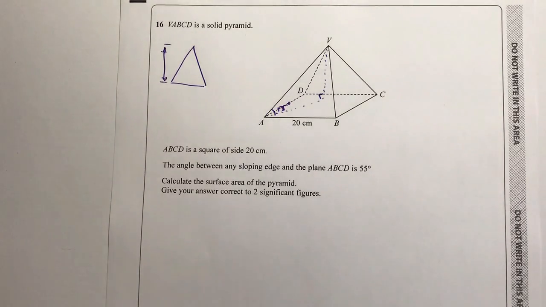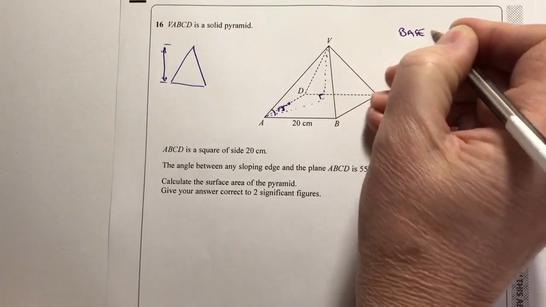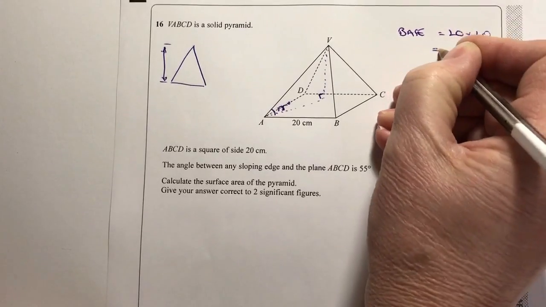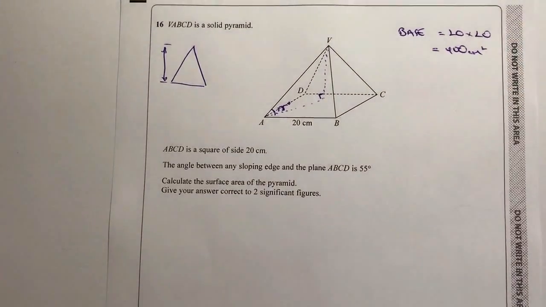However, I'm also going to make a note that because I'm working out the total surface area of the pyramid, I need to make a note up here that the base surface area is going to be 20 times 20, which is 400 centimeters squared. So whatever my calculations are, I need to add that to the total surface areas of the triangles to get my overall surface area.